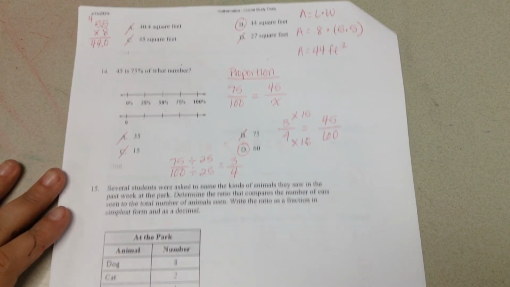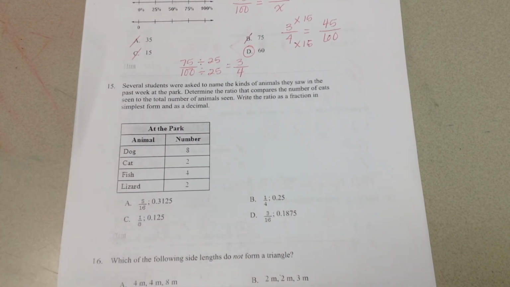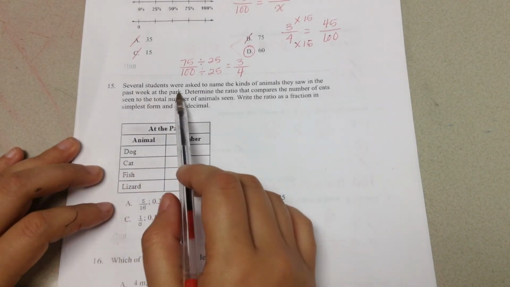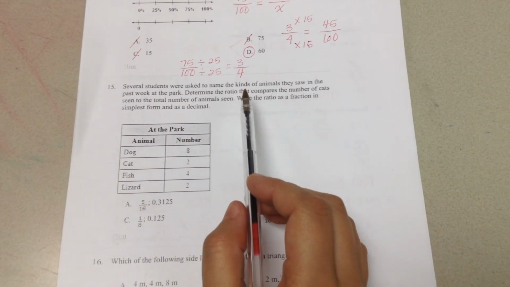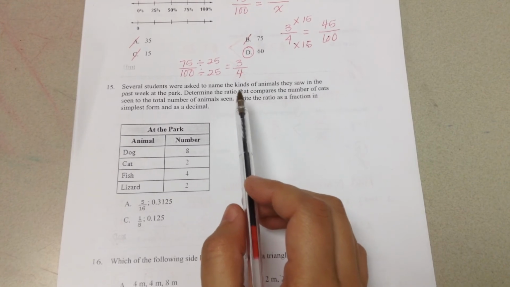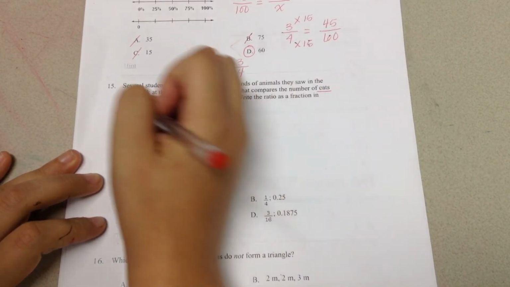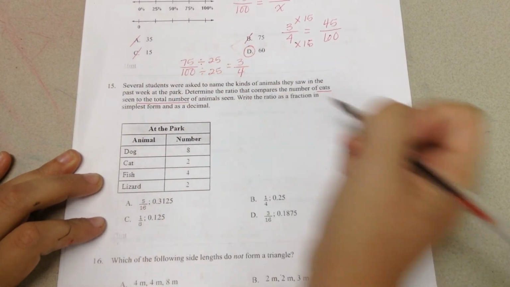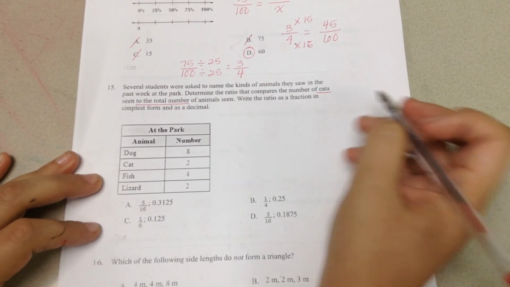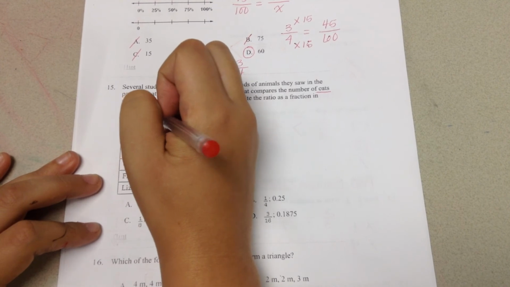All right, and the last one. Several students were asked to name the kinds of animals they saw at the park. Determine the ratio that compares the number of cats to the total. All right, so first I have to find the total.